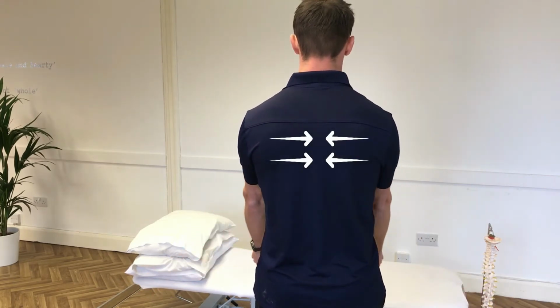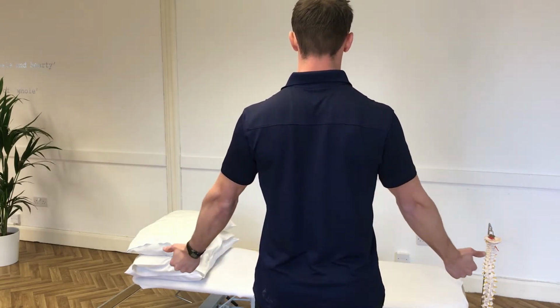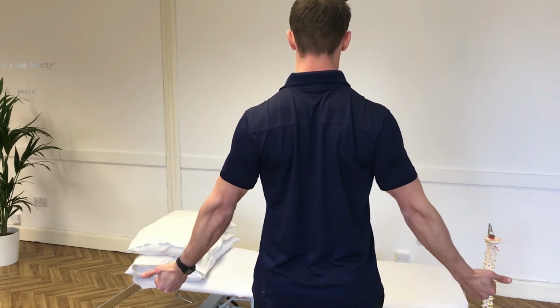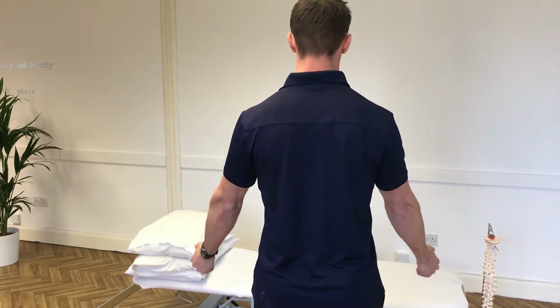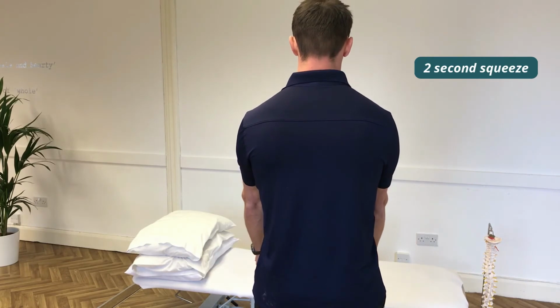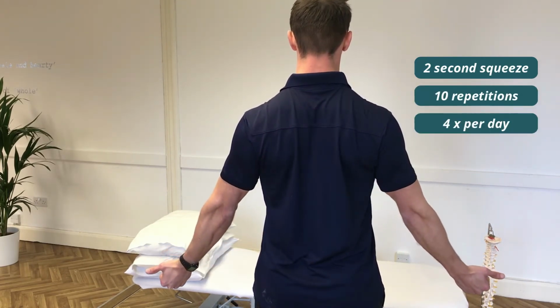So if we put all of that together, bring the arms back the whole way, all the while turning the thumbs outwards, and then if you look at the shoulder blades, you can see how they're squeezing together there. We're going to hold that squeeze for 2 seconds, do 10 repetitions of that, and then try that 4 times a day if you can.